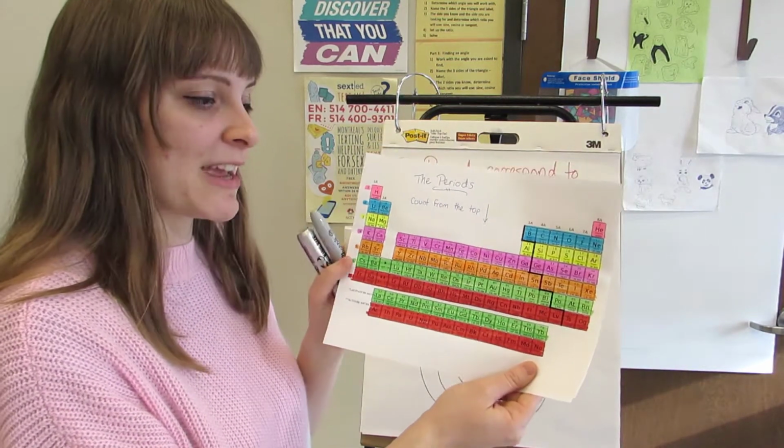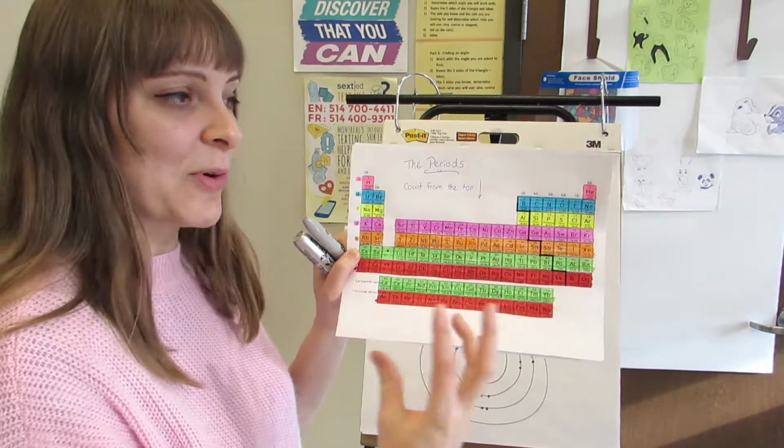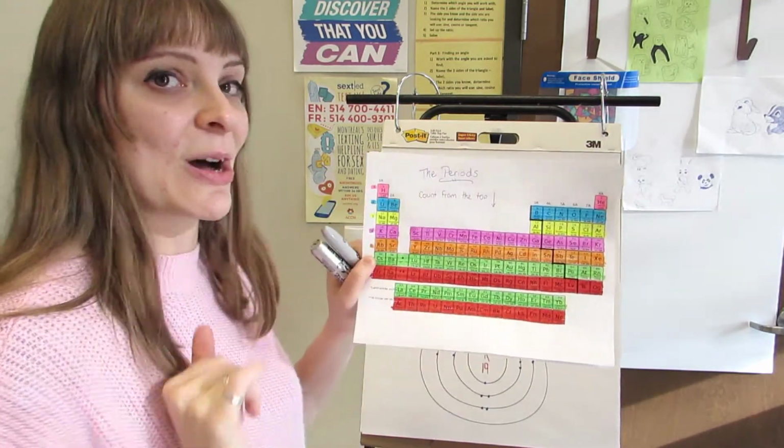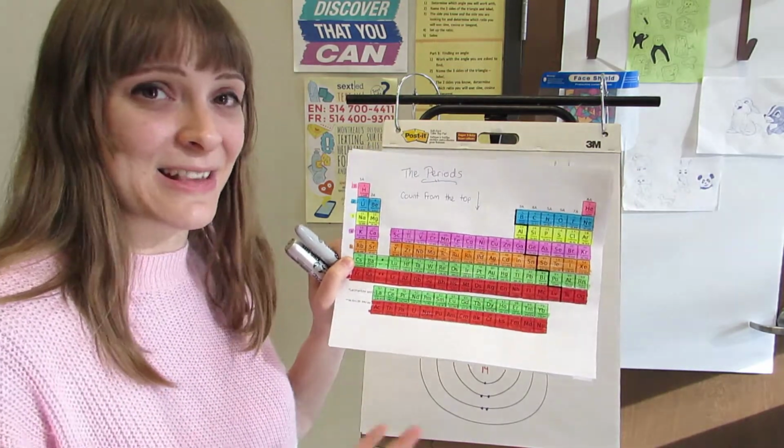We're not going to be worrying too much about drawing these atoms here. We're mostly concerned about drawing the ones at the top. So let's take a look at how we construct these models.